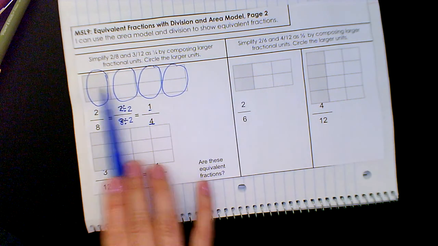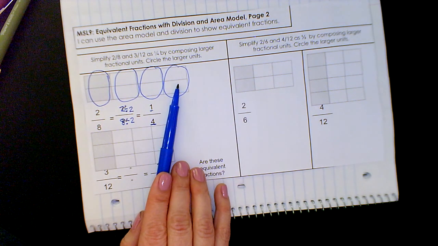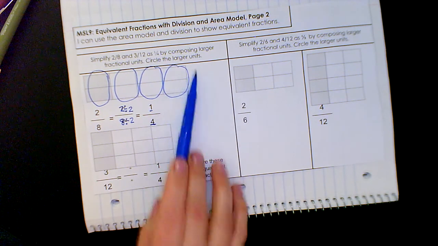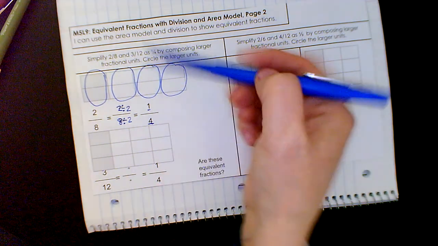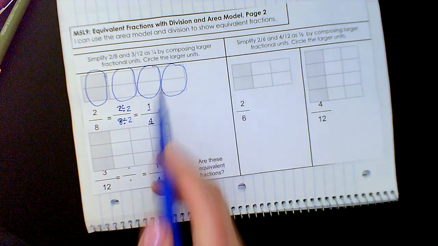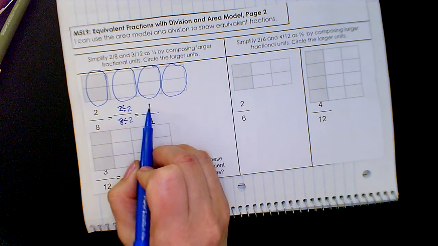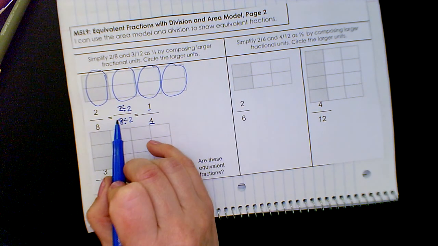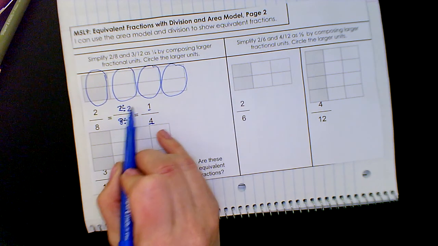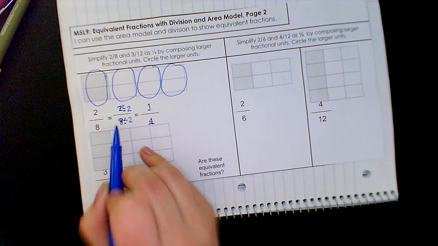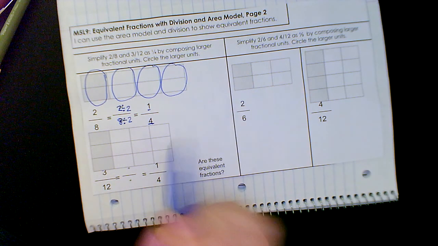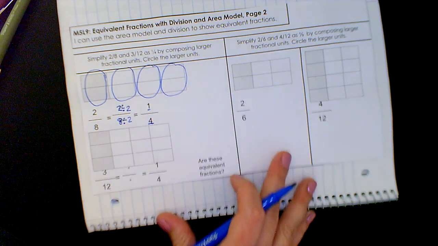So what did I divide these smaller units by? I divided them by 2 to find the larger unit. Remember, if I divide, the opposite is multiply. 1 times 2 is 2. 4 times 2 is 8. I can just work backwards when I'm dividing.